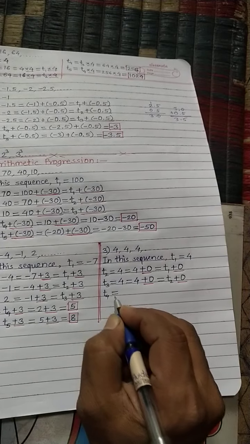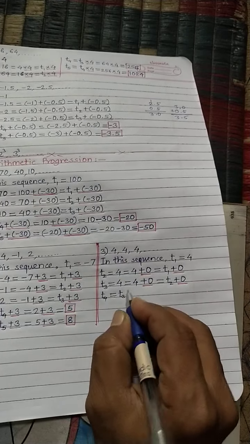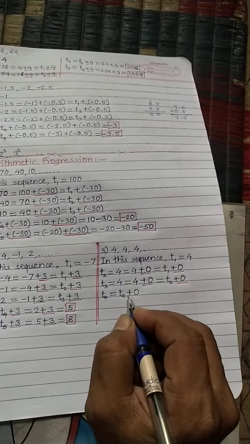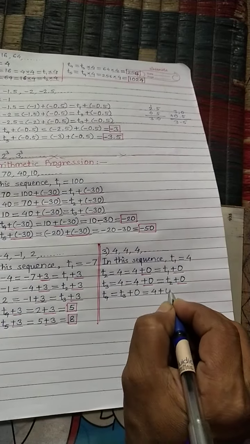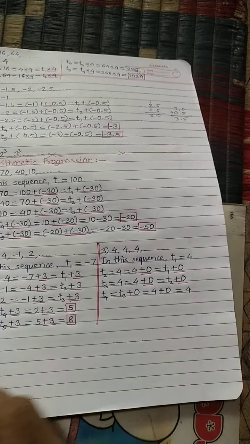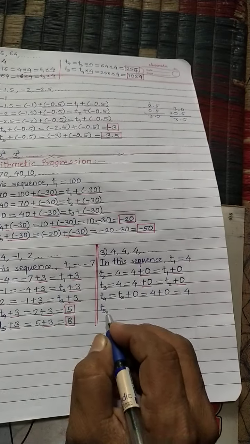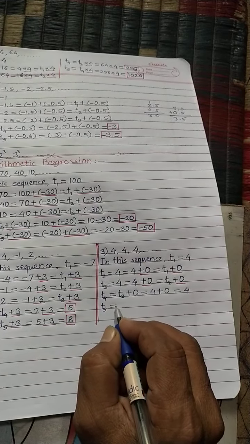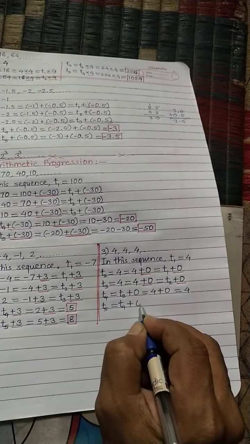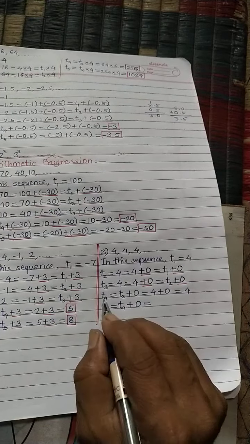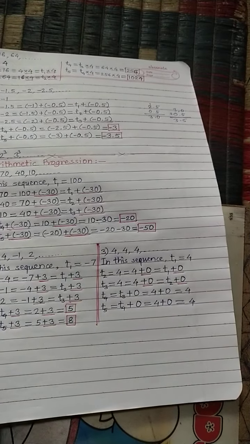So T4 is equal to the previous term T3 plus 0, T3 is 4 plus 0, which is also 4, and the next term, the fifth term T5, is equal to the previous term T4 plus 0, T4 is 4 plus 0, which is also 4.